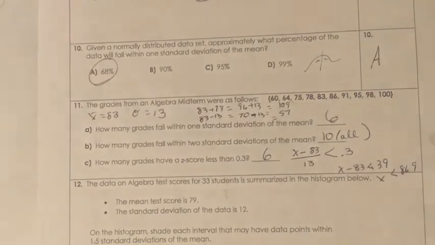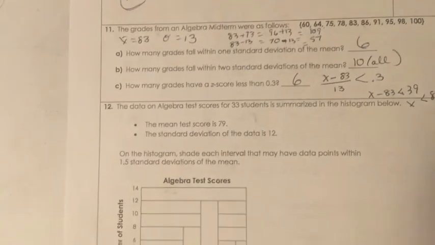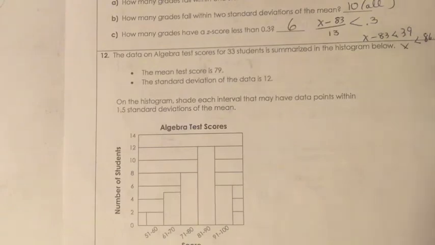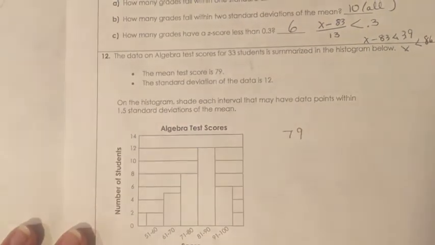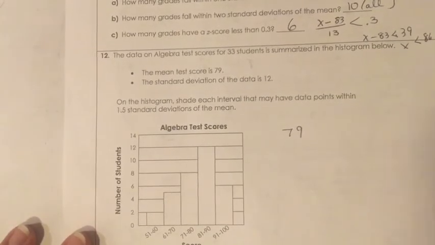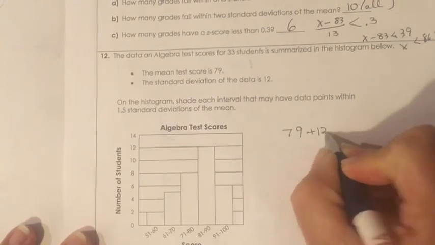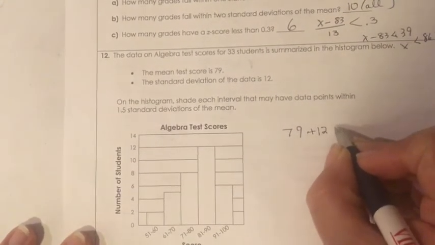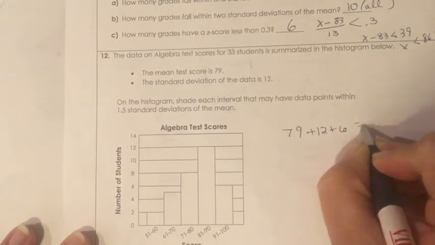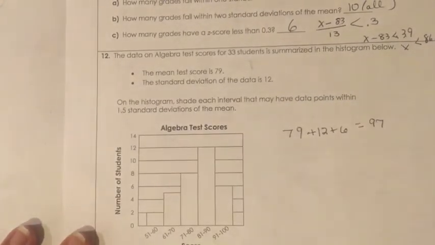One more question. We have a histogram, and we need to shade the intervals that may have data points within 1.5 standard deviations of the mean. Okay, so the mean is 79. One standard deviation is 12. A 0.5 of a standard deviation would be half of the deviation, so 6. It's going to give you 97.